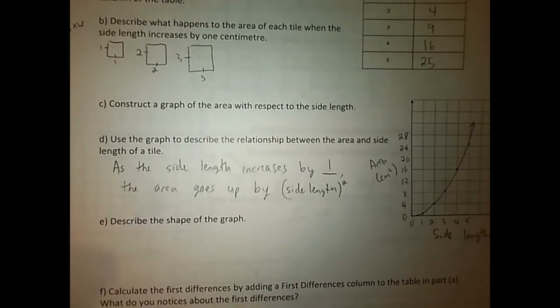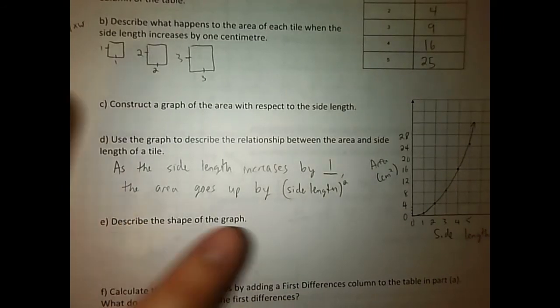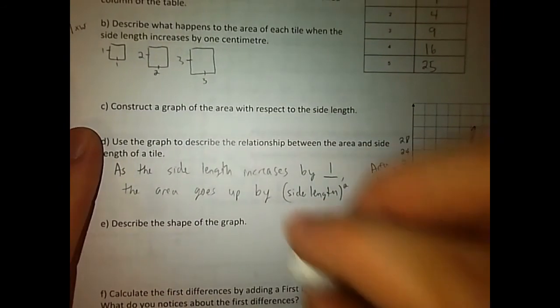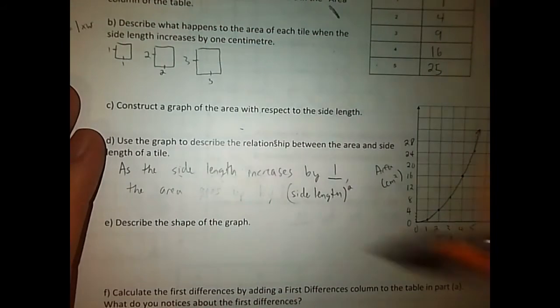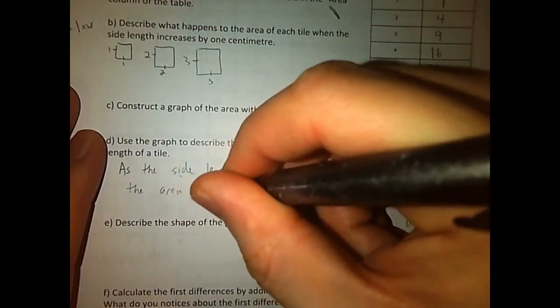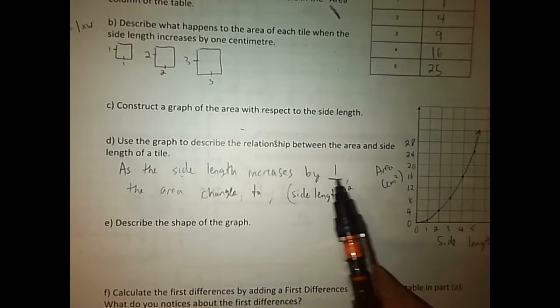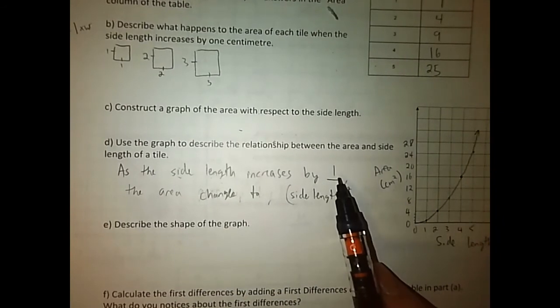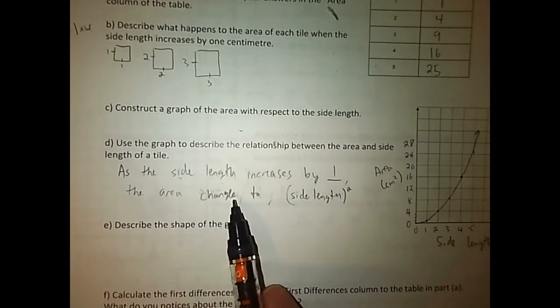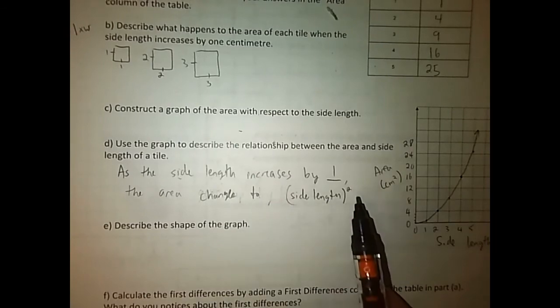Just to make this sound a bit better, we're not going to say the area goes up by the side length squared, it's more the area changes to the side length squared. So whatever the side length increases by 1, the new area is changed to whatever that new side length is squared.